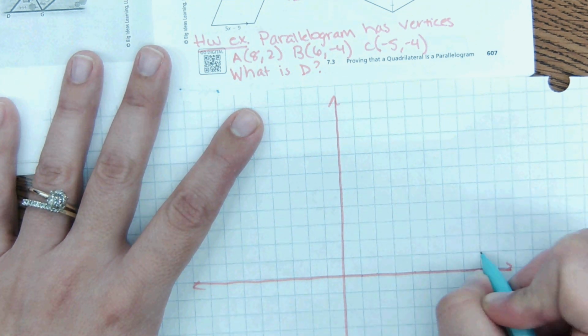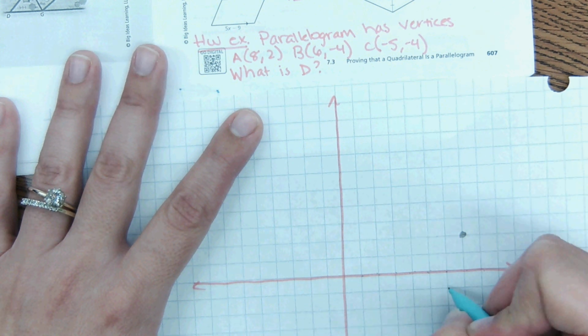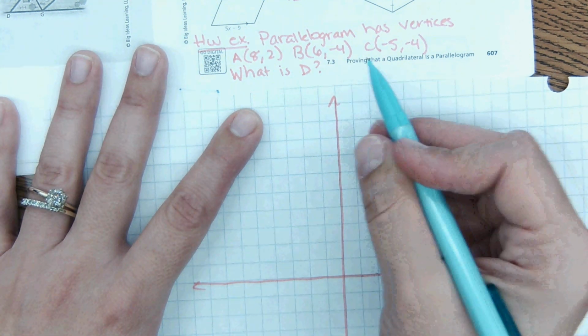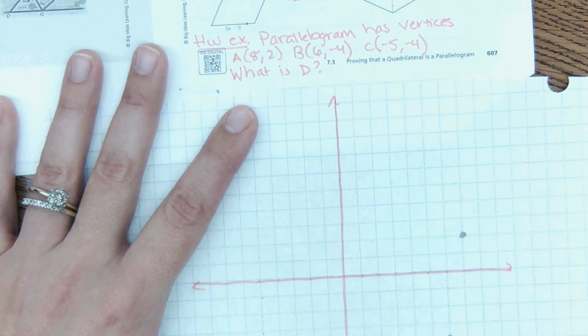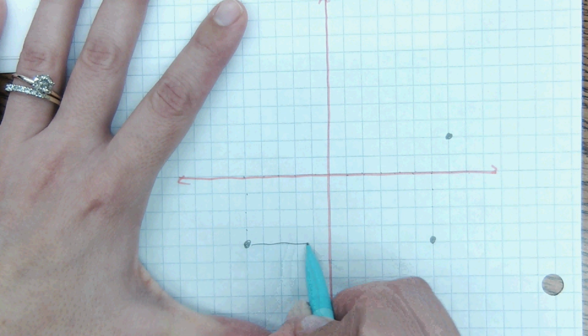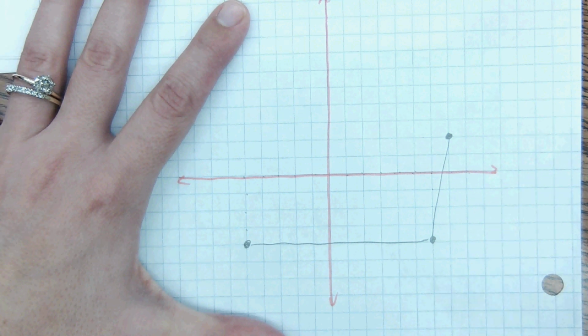Okay, so there's the coordinates. I drew a coordinate plane. What I would do is I would graph the coordinates, and I have graph paper up here if you need it. 1, 2, 3, 4, 5, 6, 7, 8. So you get 8, 2. B is at 1, 2, 3, 4, 5, 6, negative 4, 1, 2, 3, 4. And then negative 5, negative 4, 1, 2, 3, 4, 5, 1, 2, 3, 4. Okay, so here is 3 of the coordinates, and it wants to know the 4th coordinate. Okay, so I got 3 of the coordinates.